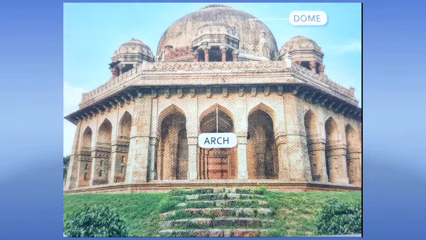Now let's see the features of this new style of architecture, children. That is the Indo-Islamic style of architecture. The two main features used in the buildings of this period were the arch, later refined and called the true arch. True arch means a curved structure not supported by beams but stones placed at an angle. And even the dome, children.